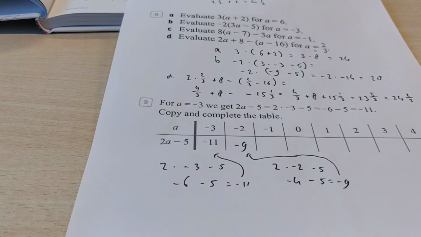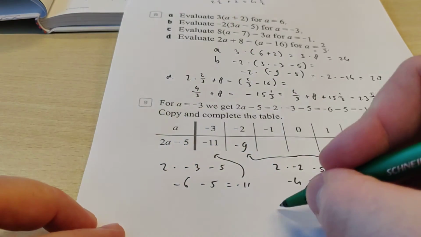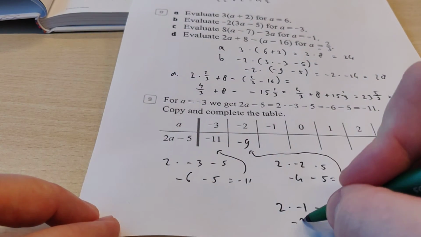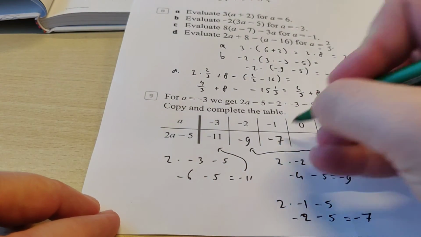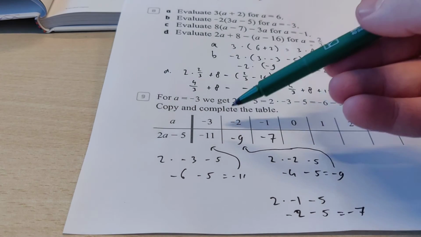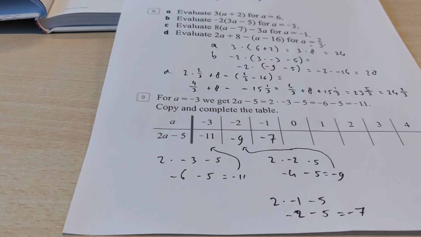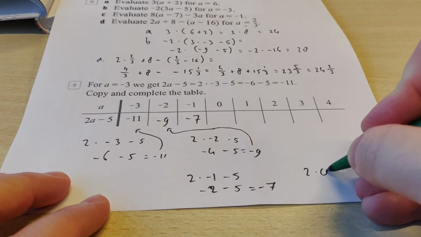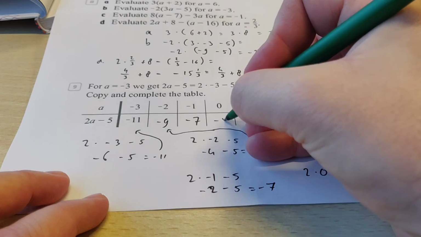Alright. Now at some point, usually there's a pattern, something that repeats itself. So let's see if we can figure out what the pattern is. First, we're just going to calculate the next number. So we do 2 times minus 1, and then minus 5. Well, 2 times minus 1 is minus 2, and minus 2 minus 5 is minus 7. So this one goes over there. And maybe you already see what the pattern is now, because here it was 2 higher, and here again it's 2 higher. So here it might again be 2 higher. Let's just calculate this one, just to be sure. I'm going to fill in 0 over there, so 2 times 0 is 0, minus 5 equals minus 5. So this one's going to be minus 5.